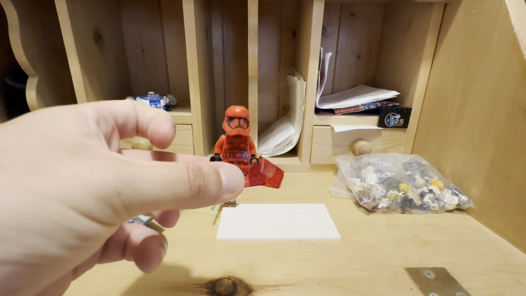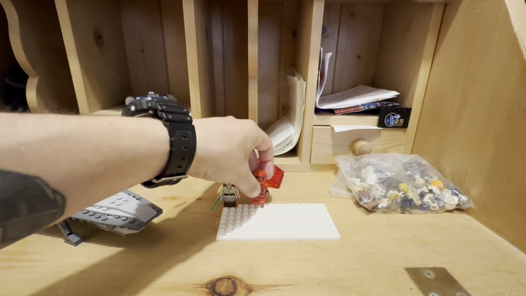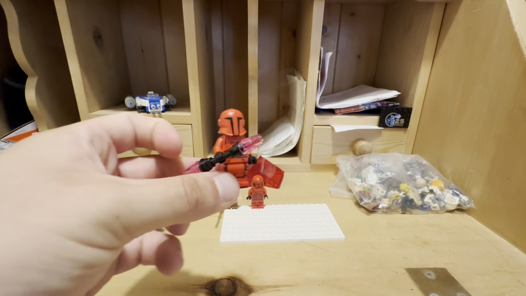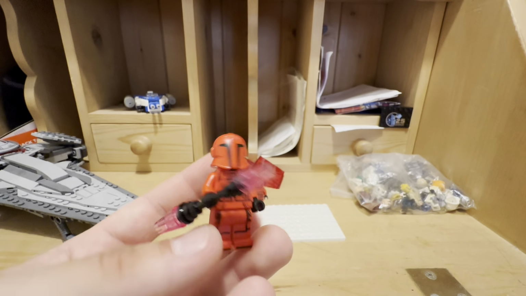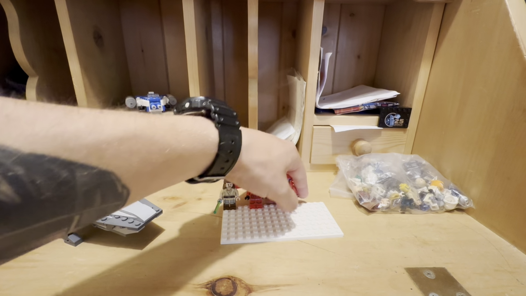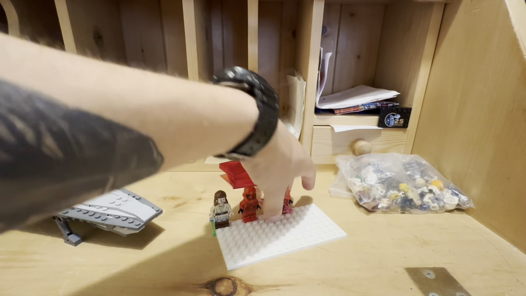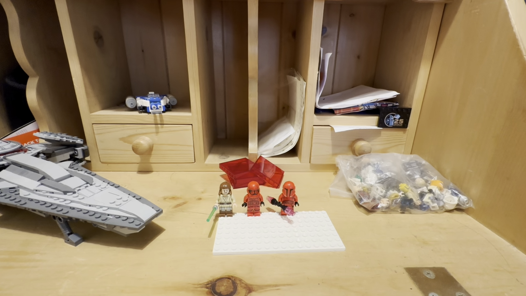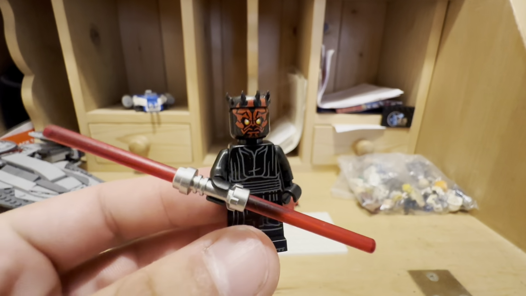I got this random First Order trooper with him, and then I got this guard as well. Pretty basic, but I paid £9 for all three of them minifigs, so that worked out at £3 each, so can't complain too much on that. And then for his opponent, we have got this minifig here, the Darth Maul.